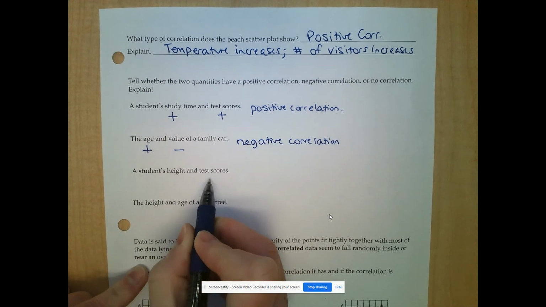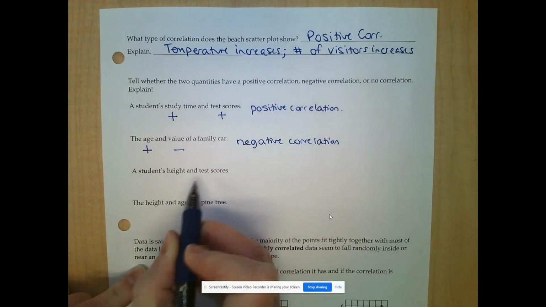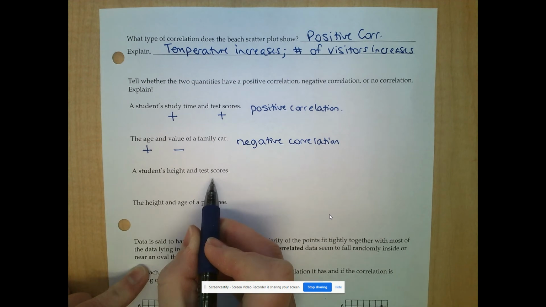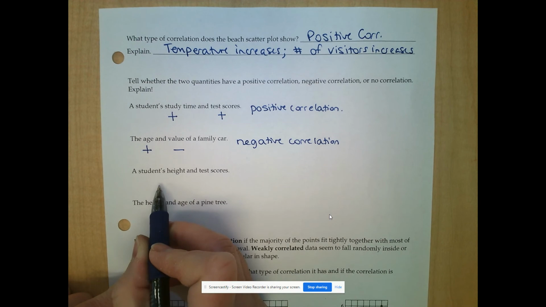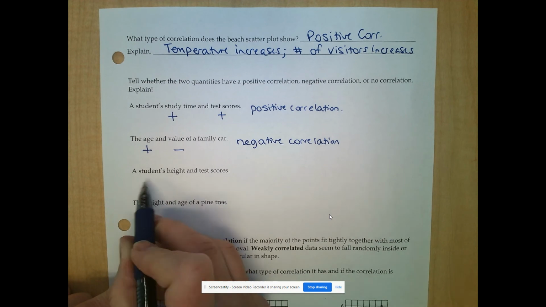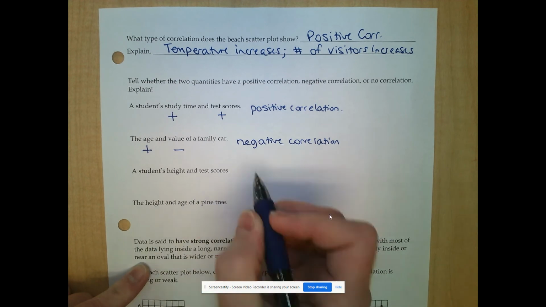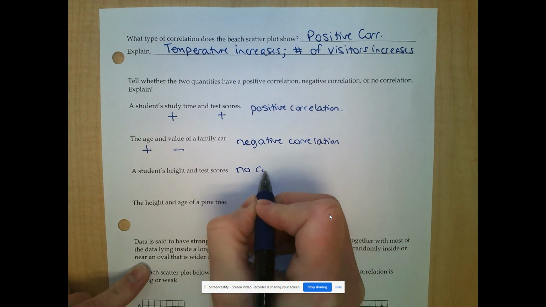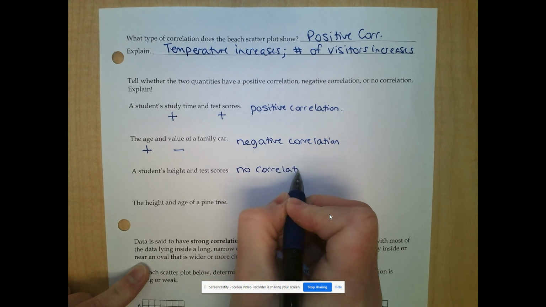A student's height and their test scores. As a student gets older, does that impact their test score? Well, as they get older, the material tends to change. So it's not like we've got an older student who's sitting in one grade. So those two things tend to not influence each other. So we would typically say this has no correlation.